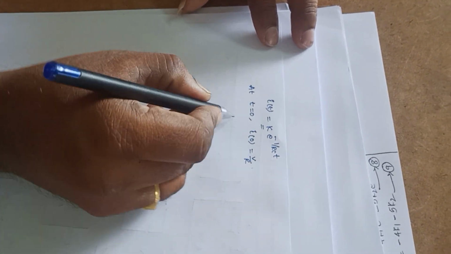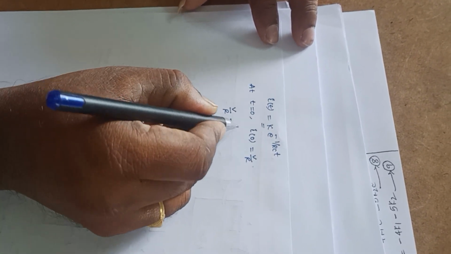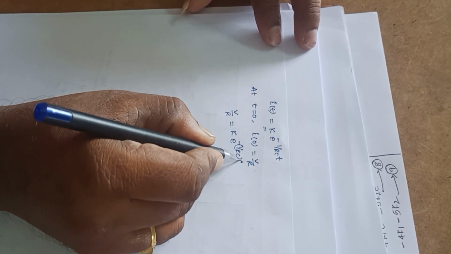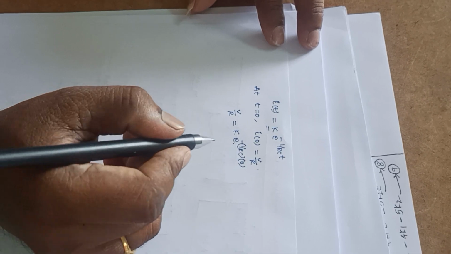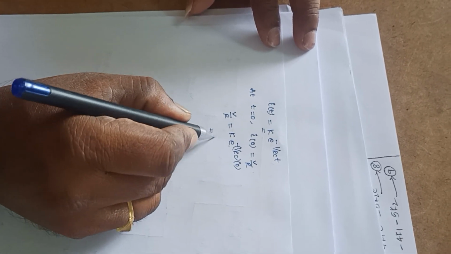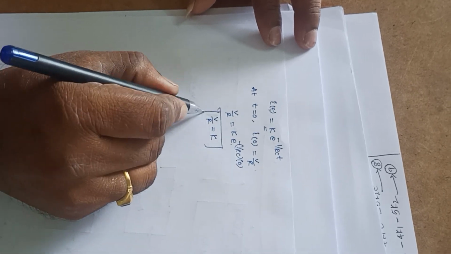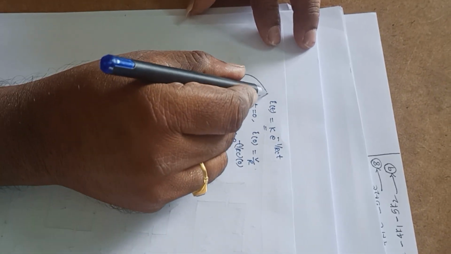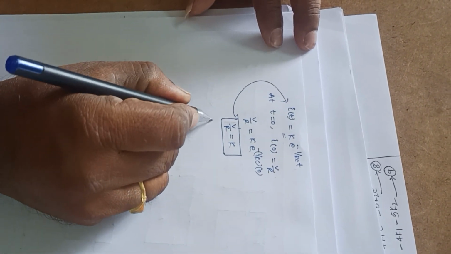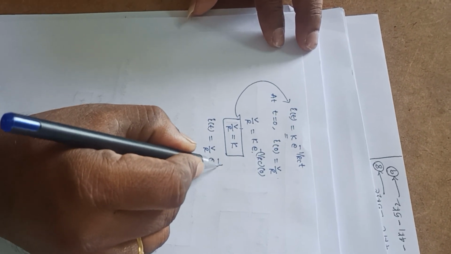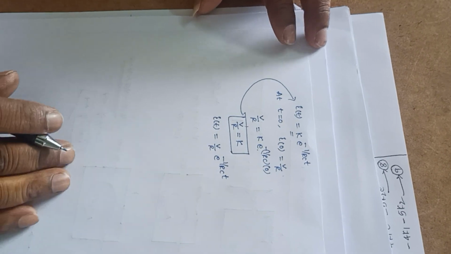So I of 0 is equal to V by R, at t is equal to 0, K into e power minus 1 by RC into 0, e power 0, anything power 0 is 1, so K is equal to V by R. So substitute the value of K in this expression, we will get I of t is equal to V by R into e power minus 1 by RC into t.